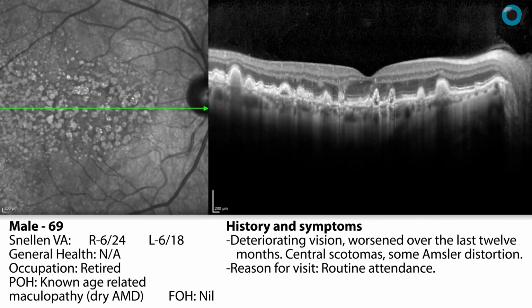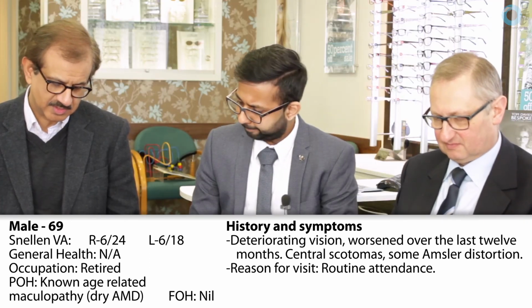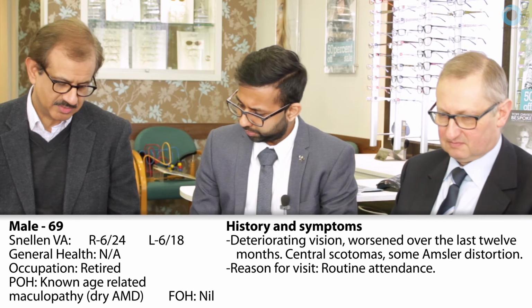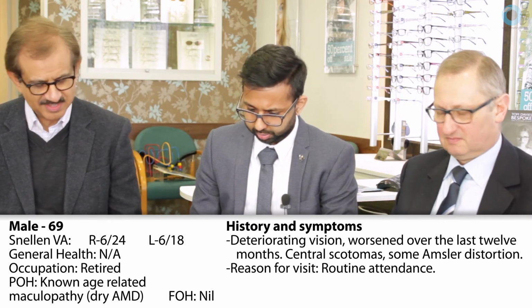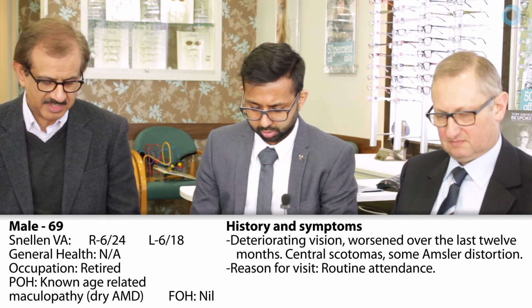Some extensive focal disruption to the RPE. Perhaps that's just the reflection of the drusen that's causing that, extensive drusen that you can see. A few things come to mind. First of all, he's obviously got dry macular degeneration. He's relatively young for this quantity, and I wonder if there's a familial element or a lifestyle element as well.